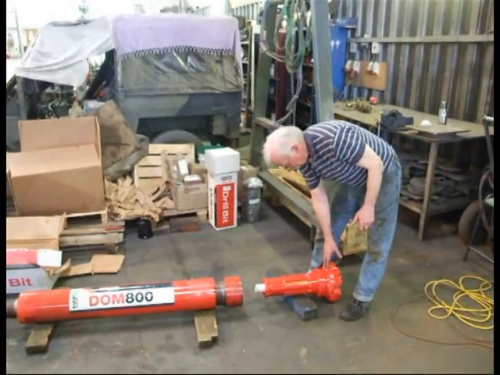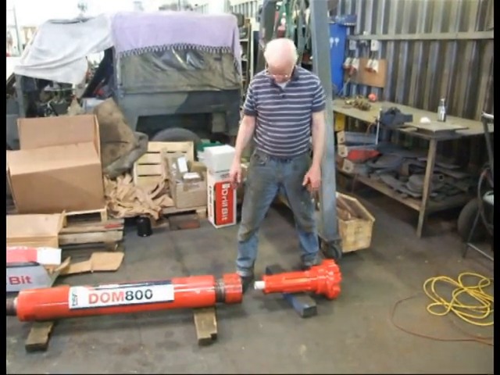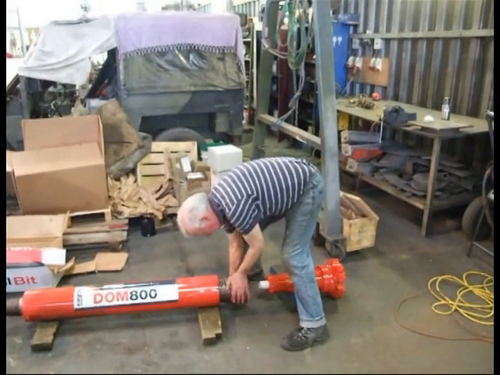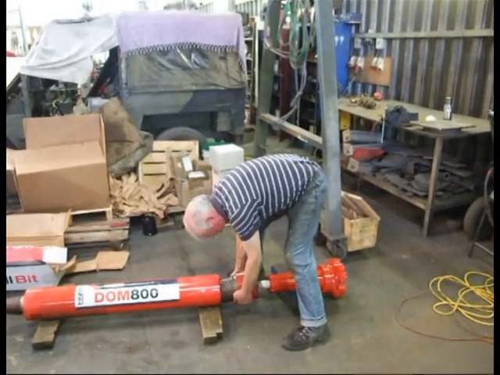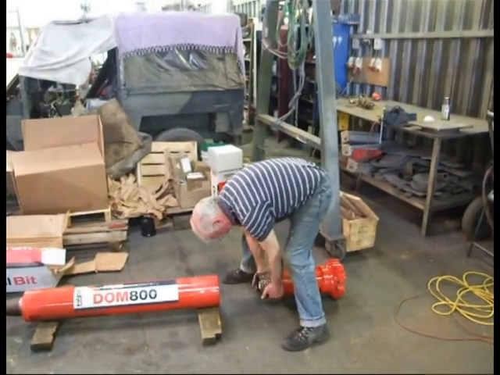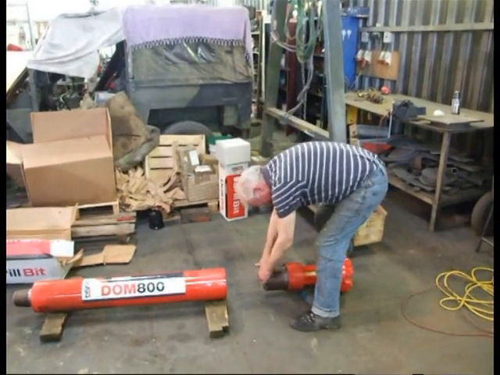Changing or adding a bit to the hammer is quite simple. Unscrew the chuck at the bottom of the hammer. Slide it over the bit.